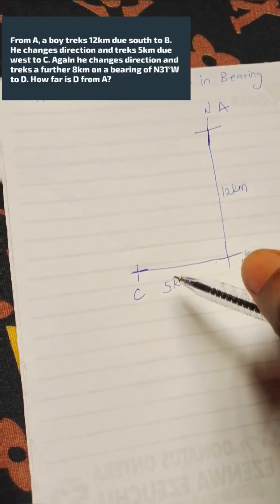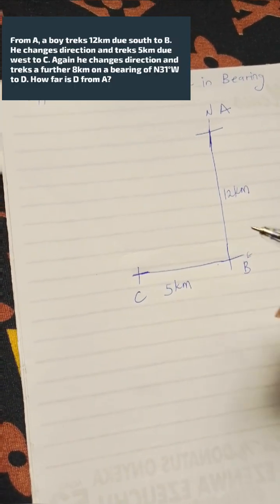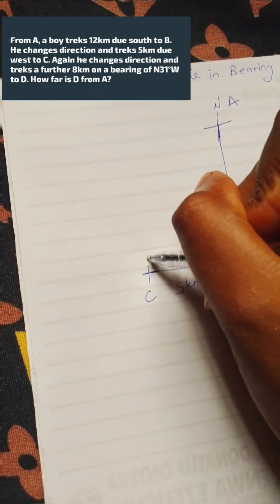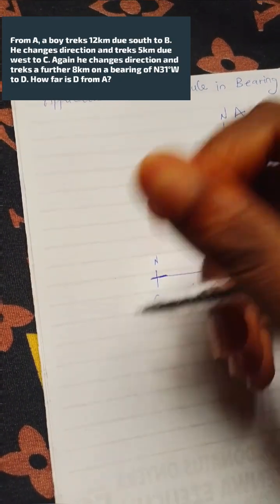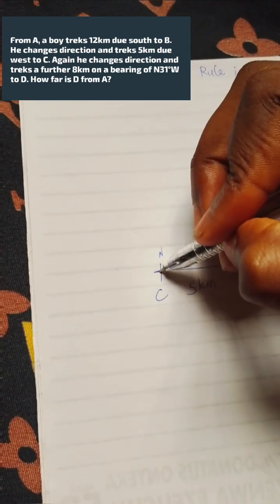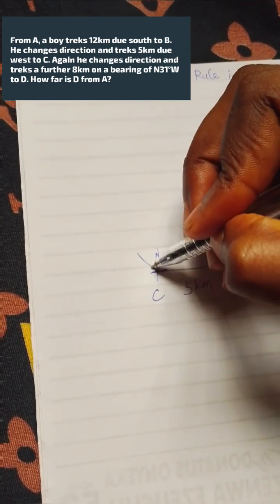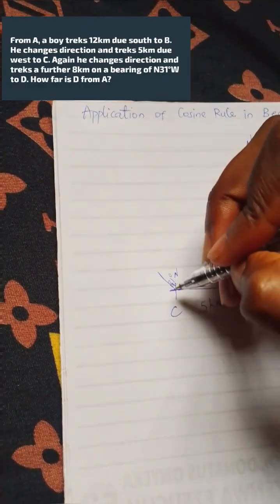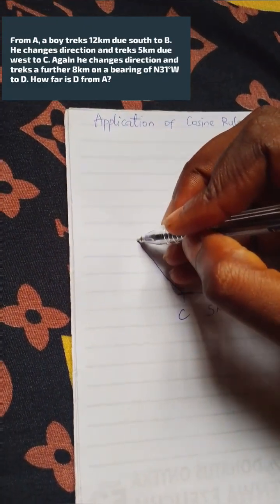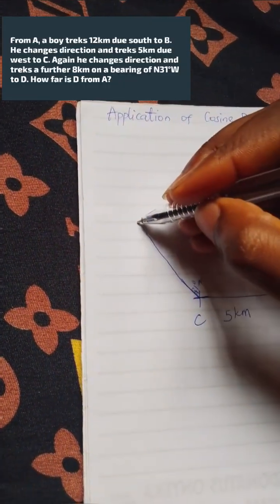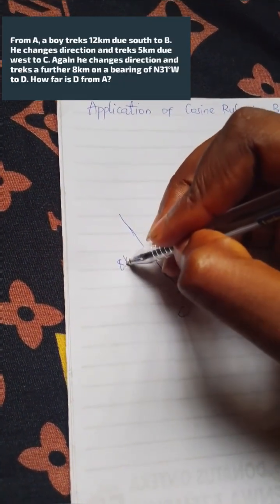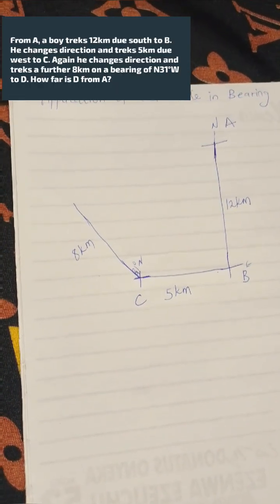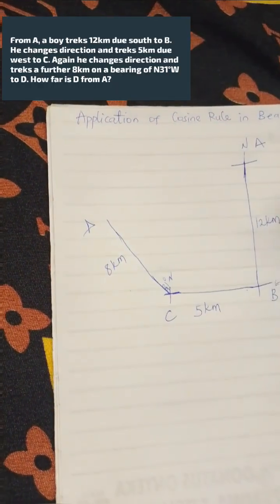Again, he changes direction and treks a further 8 kilometers on the bearing of north 31 degrees west. So up here is my north and we are moving westward. Let's assume this here is my 31 degrees. And he traveled 8 kilometers. So let's say this is my 8 kilometers. They are asking how far is D from A. This is my D and this is my A.